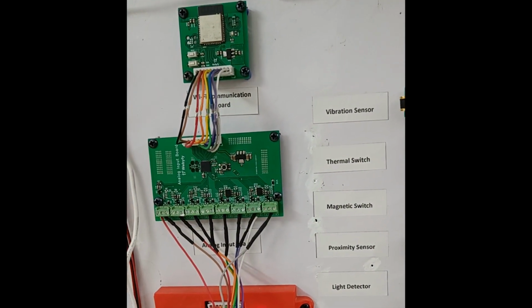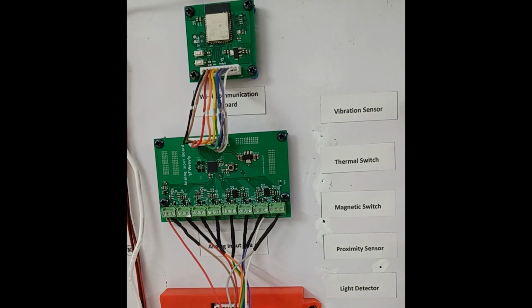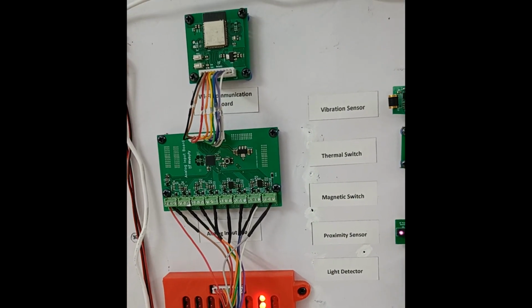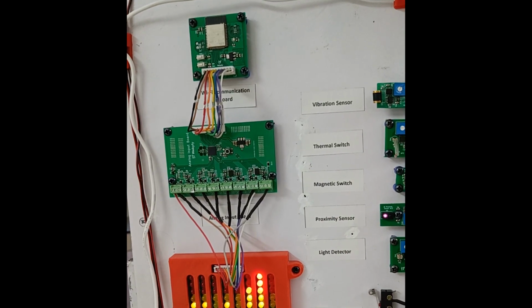This is an extended part of the system which may be located in another place. This consists of 8 analog inputs. Here the communication happens via the Wi-Fi communication board.